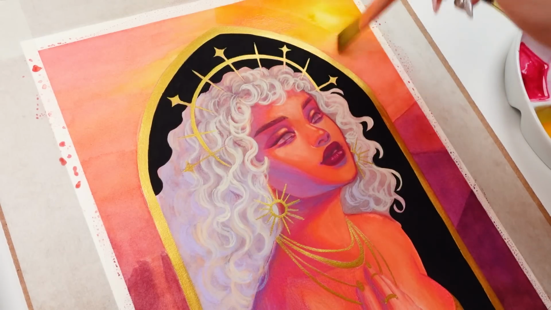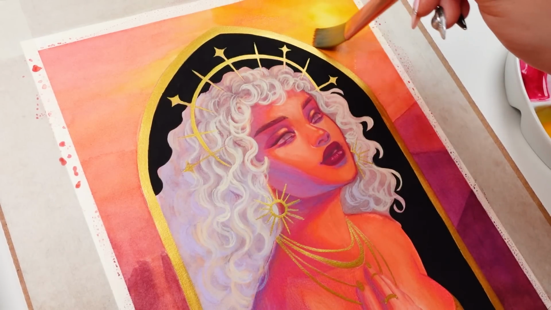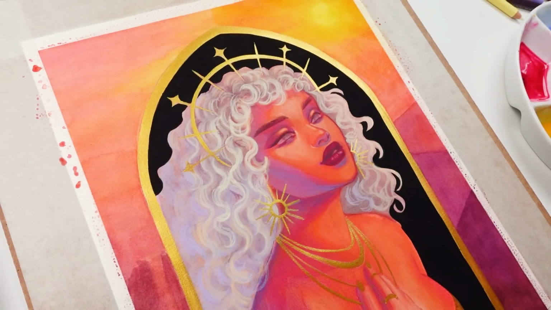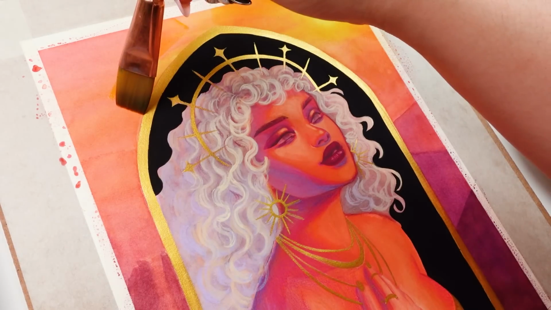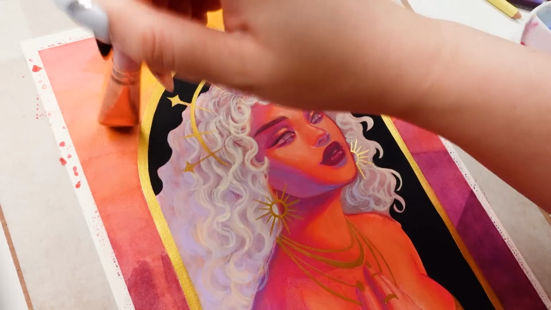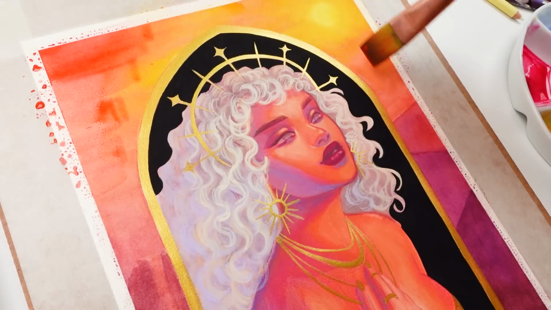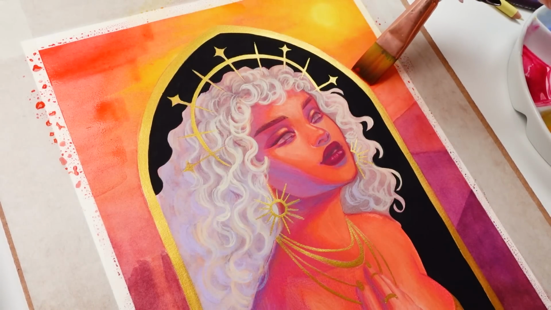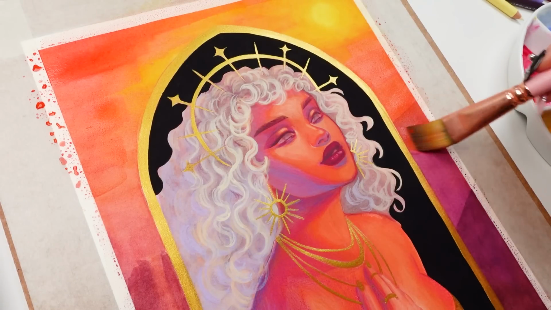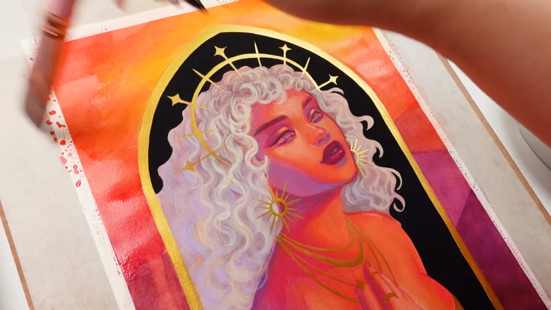Another tip for getting really nice blended colors, again, is to layer. So you can see here that I'm going over the background again with more washes of watercolor, and you can see that the saturation is looking a lot punchier and the colors are just more well blended and not looking quite as patchy. And I also just find it very therapeutic to paint these big washes of watercolor.